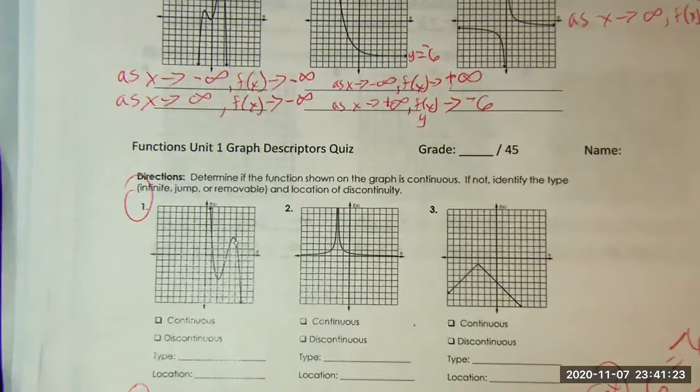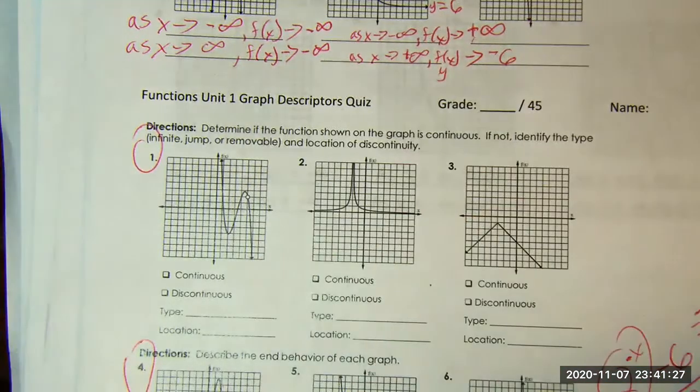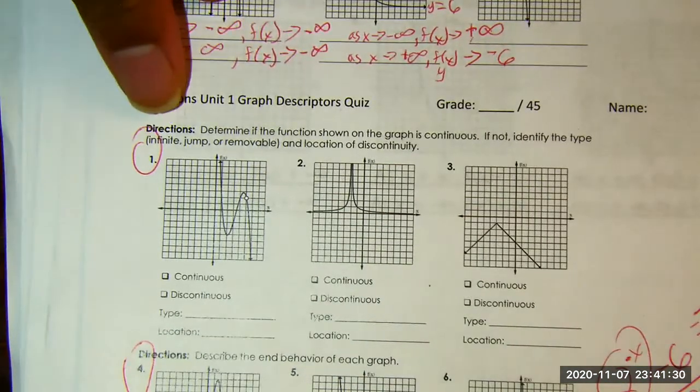I'll go ahead and do 1, 2, and 3 for those of you that maybe want to practice for domain and range. And we already had a quiz for this, so yeah, we already have a quiz for this.